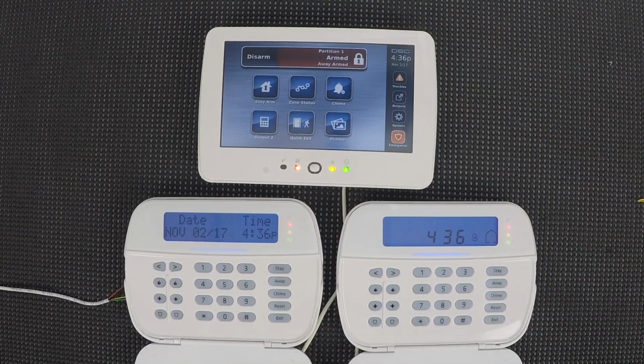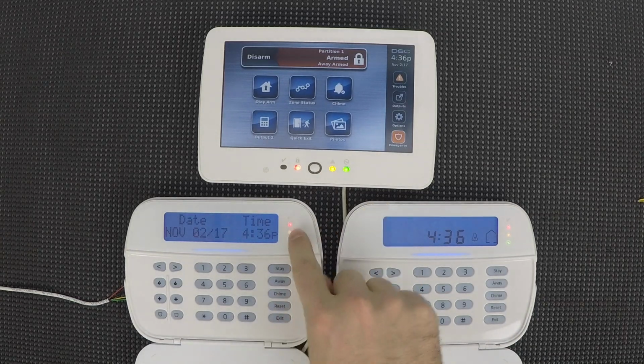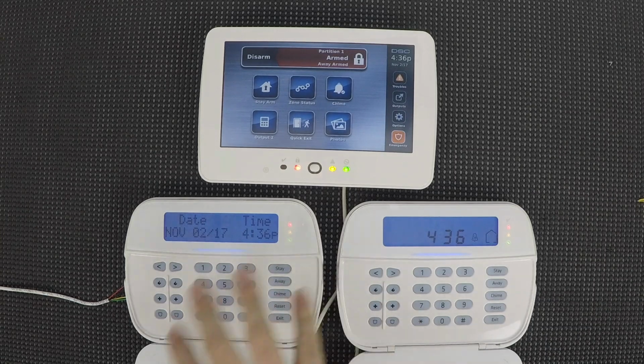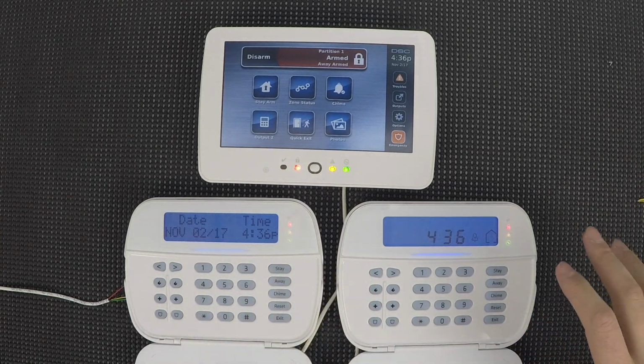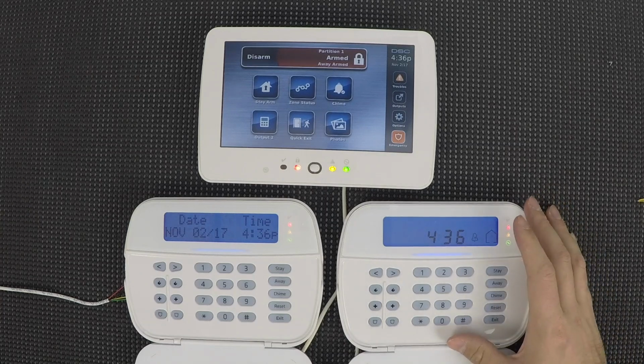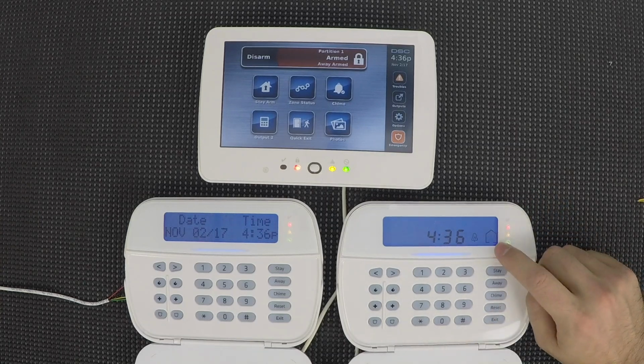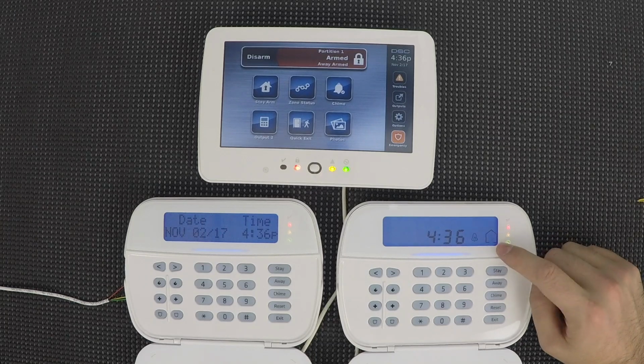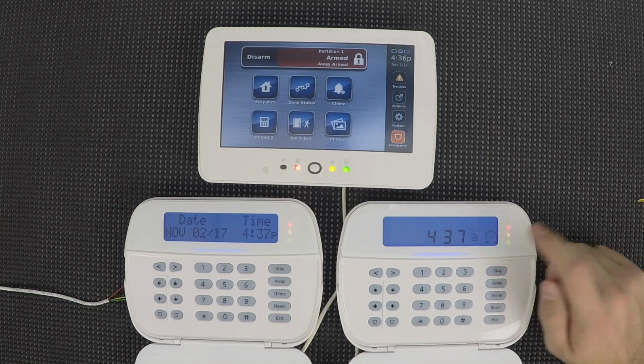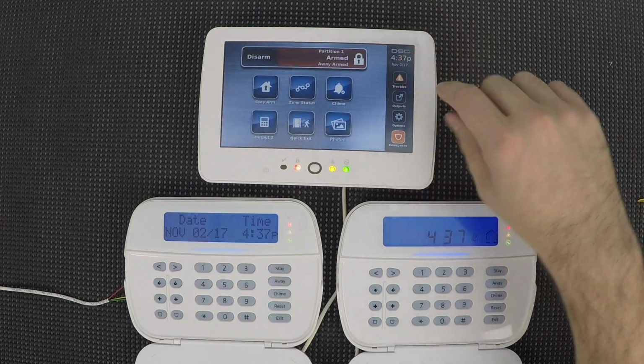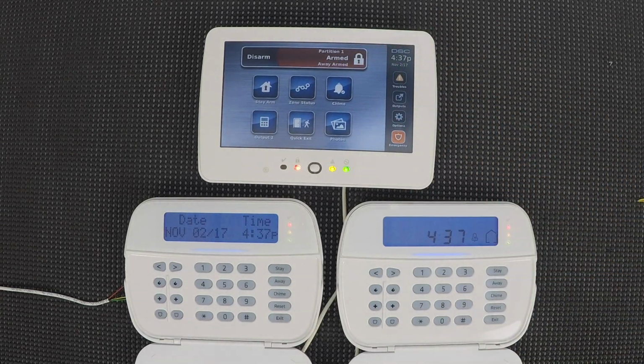Alright, so the system has now armed, and you can see on each keypad it shows a little bit different. So the LCD keypad, you just have the red lock. It doesn't really give you any other information. On our icon keypad, you just get the red lock, but you also get the symbol showing the empty house. If it's armed in stay mode, you'd actually have a person in there. And then on the touchscreen, of course, it says armed away. So let me go ahead and open an entry zone and we'll see what each keypad does.